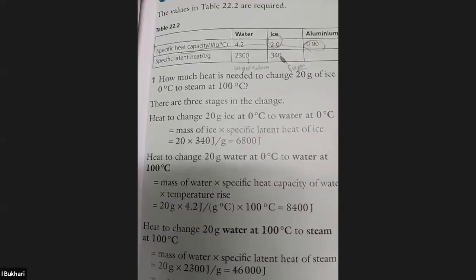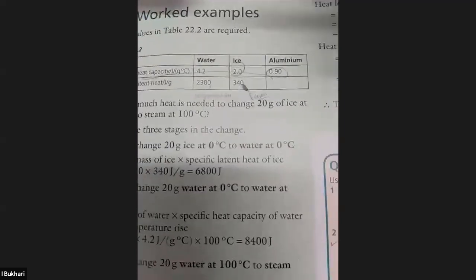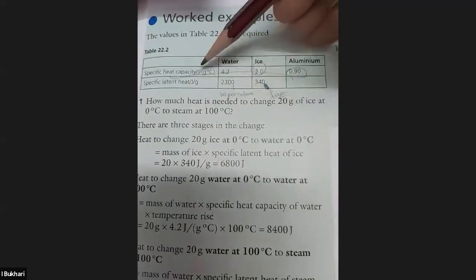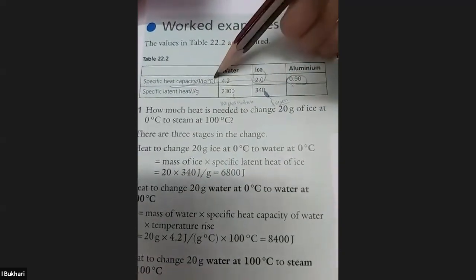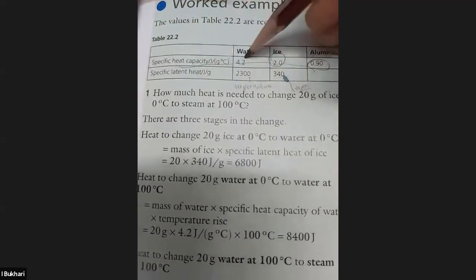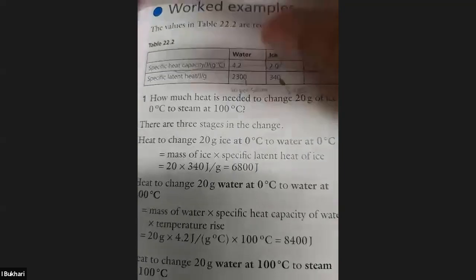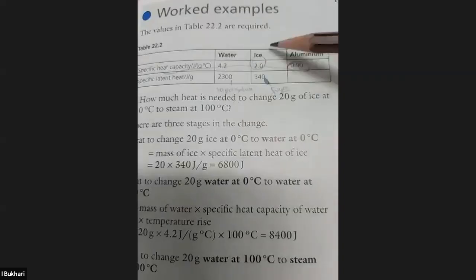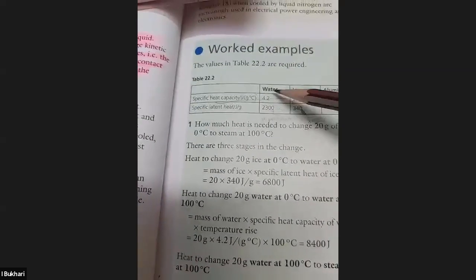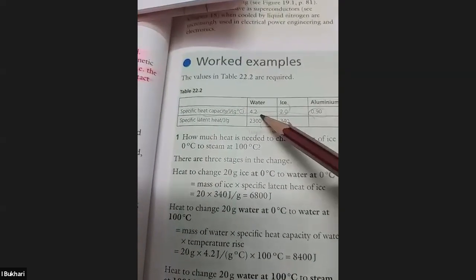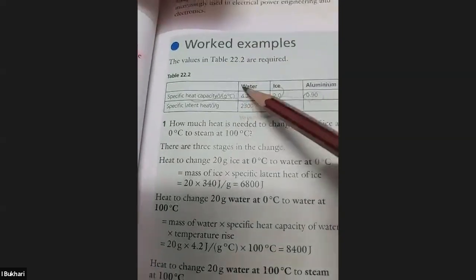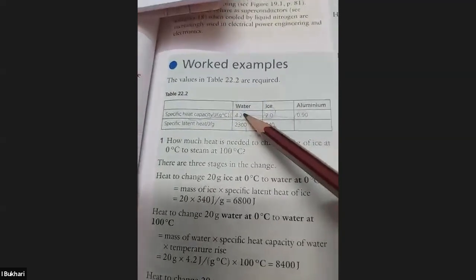For my ease, what have I done? If I'm using this table, note down the units: they're using grams, joules, and degrees Celsius. So make sure the units in your questions are also the same. If they are not, then you need to convert, right? Now, this is water, ice, aluminum. If they are talking about water's specific heat capacity, remember, we will use this value if the temperature of the water is changing without any change of state.